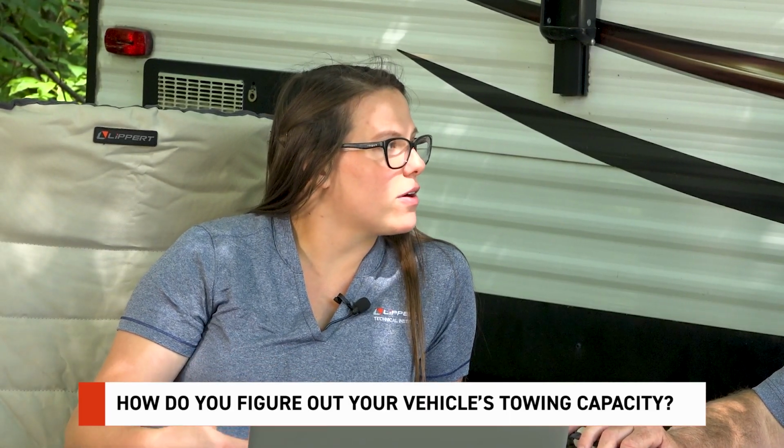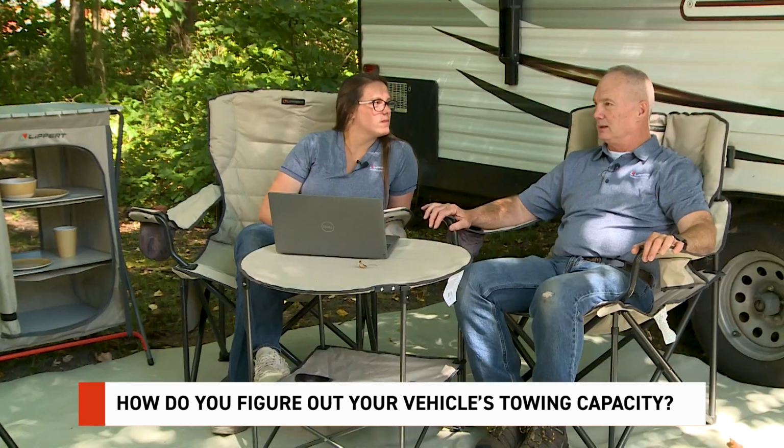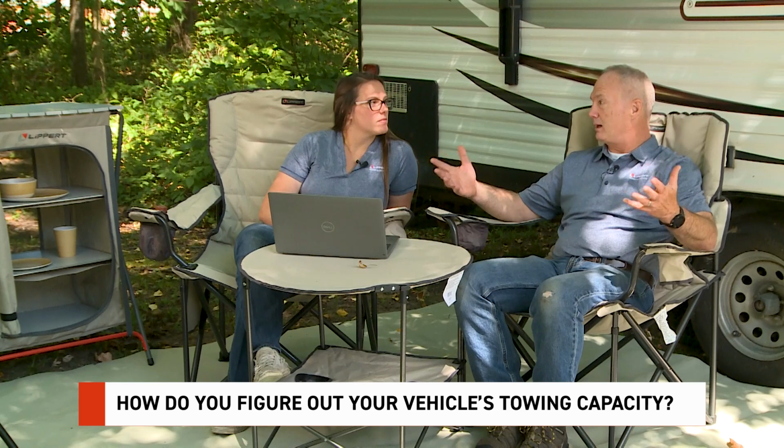How do you figure out your vehicle's towing capacity? Yeah, that's a really good question because everybody is focused on the RV itself or whatever you're towing, but you need to understand what the towing capacity is of your towing vehicle, and you'll find that on the data plate inside the door.